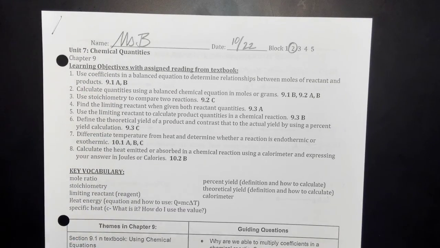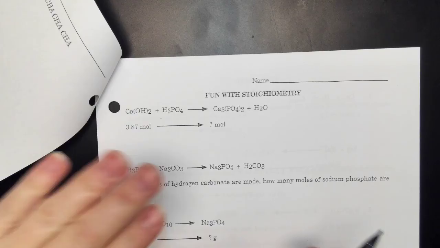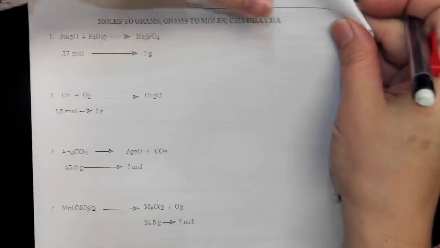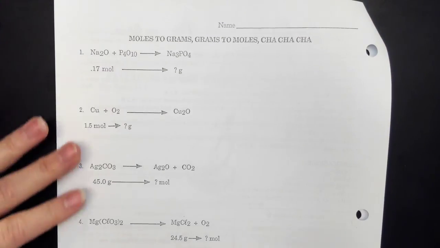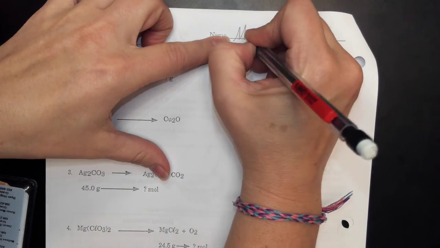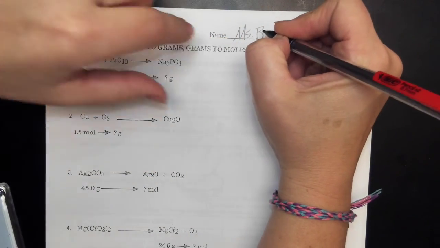All right, so we're in your worksheet. We're flipping to moles to grams, grams to moles. This is what we're doing in class today. It is 10:22.